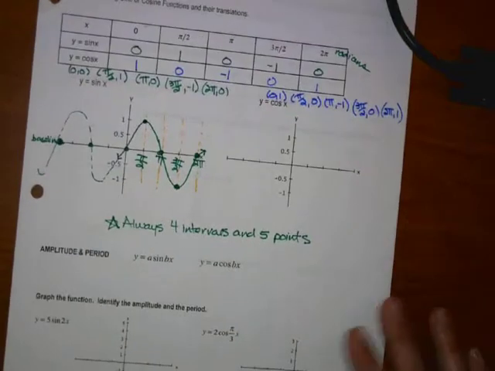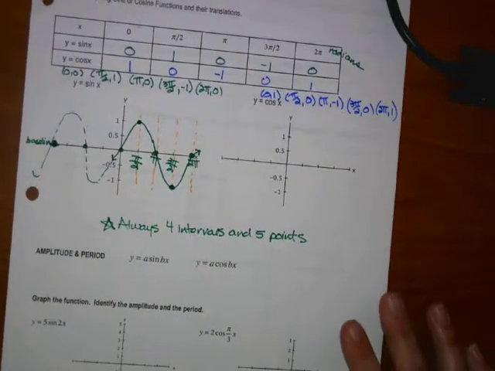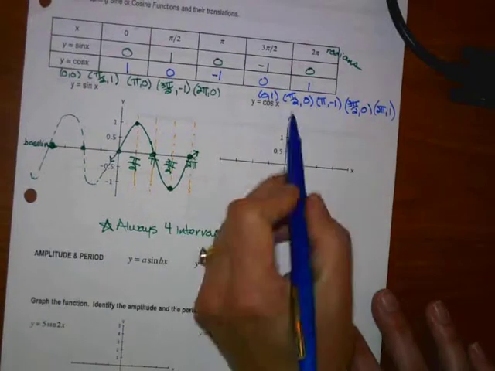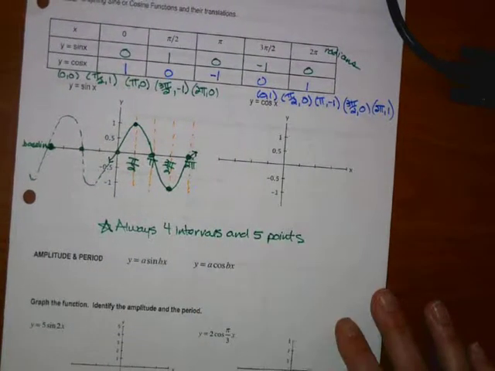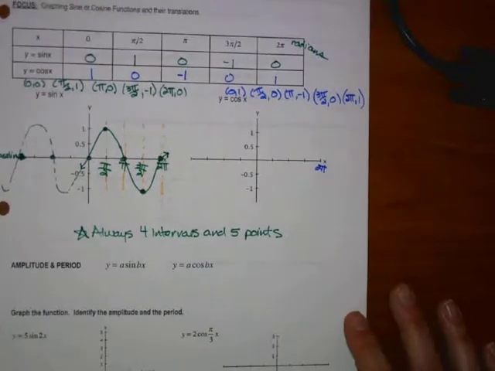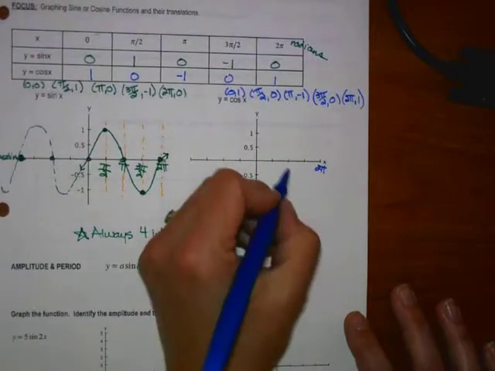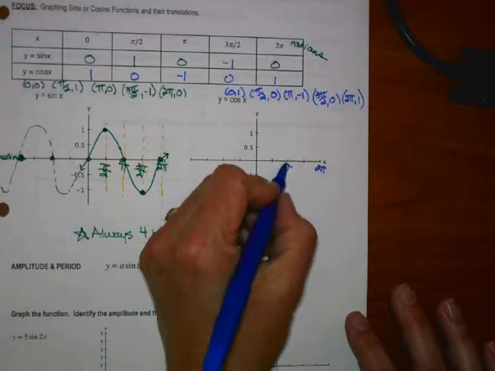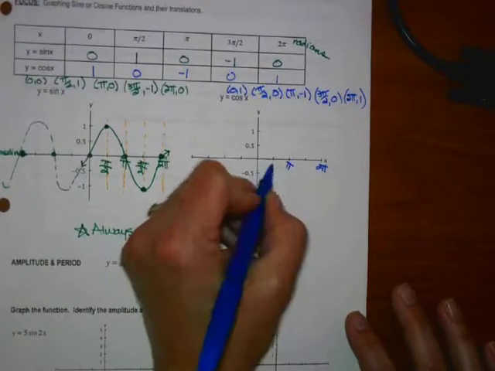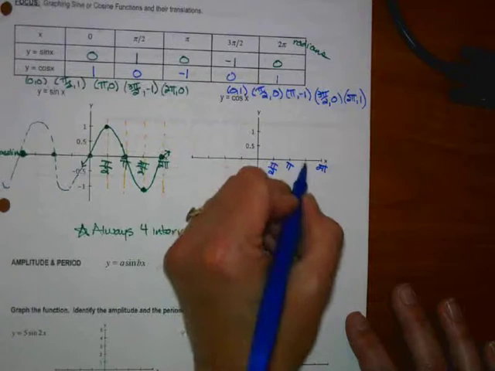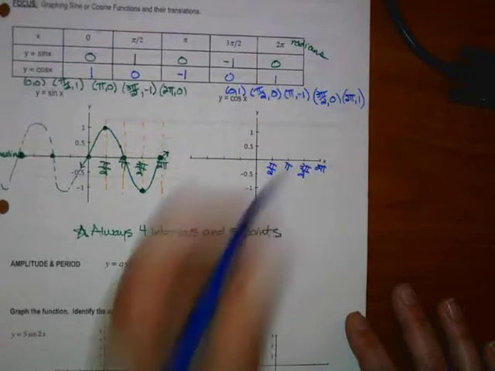So again, we always have 4 intervals. And our x values happen to go up by the same amount here. So we're just going to go up to 2 pi on our x-axis. And then halfway in between is pi, halfway between 0 and pi is pi over 2, and then this is 3 pi over 2. Okay?